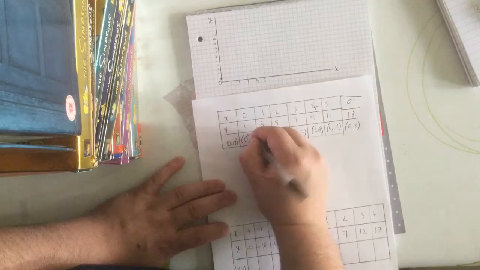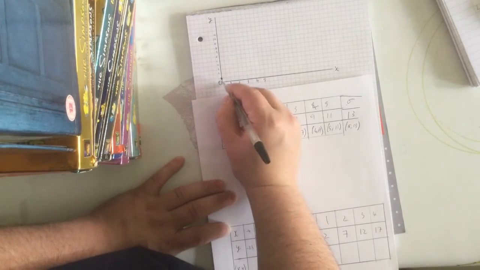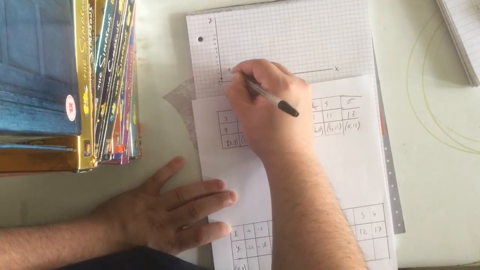So I'm going to tick that one off because now we've done it. Next one, (1, 3): the x goes along the corridor once and up the stairs 3 times. So we go there.